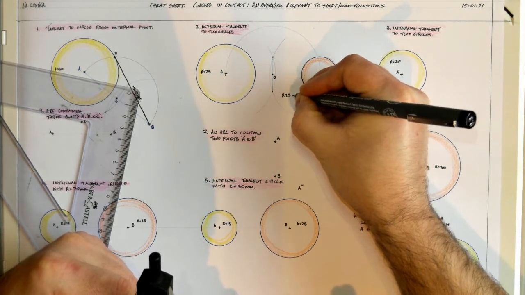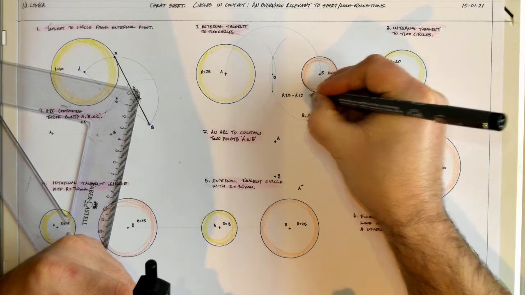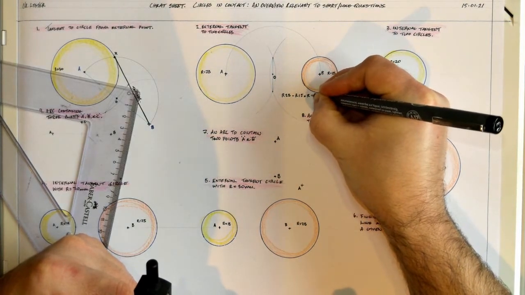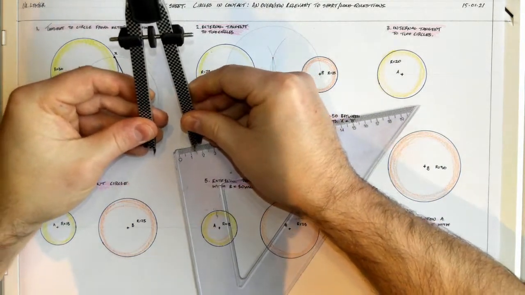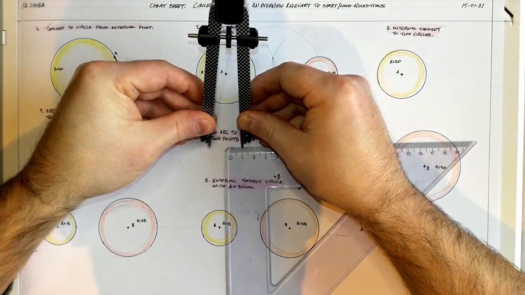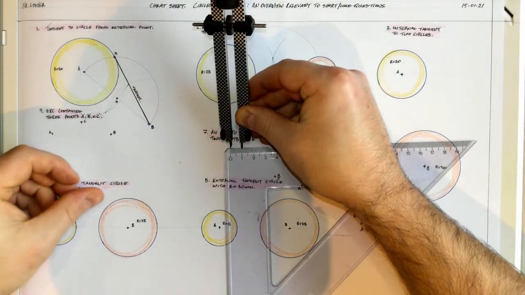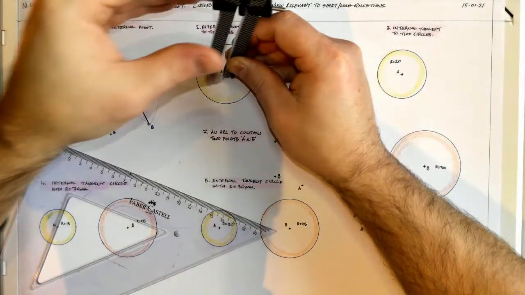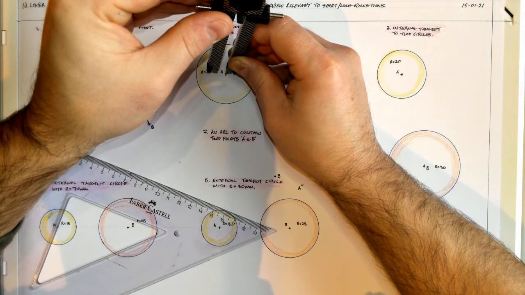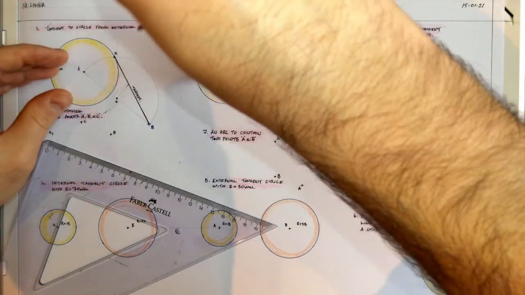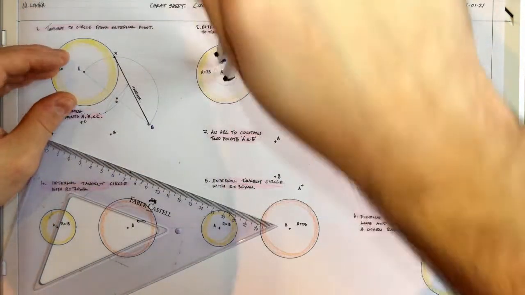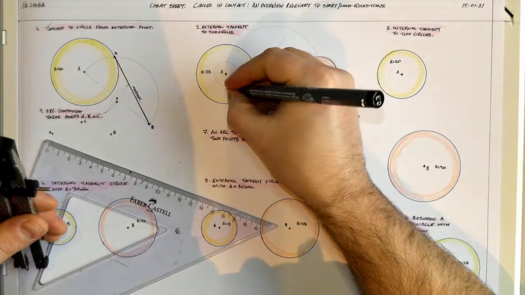R25 minus R15 equals R10. So I'm going to measure R10 now, like so. And then I'm going to go to point A, the center point of the big circle, and swing a circle with radius 10. Okay? So that's the R10.